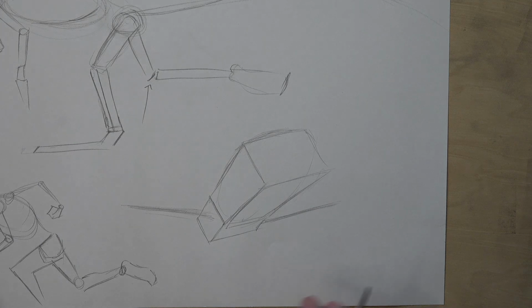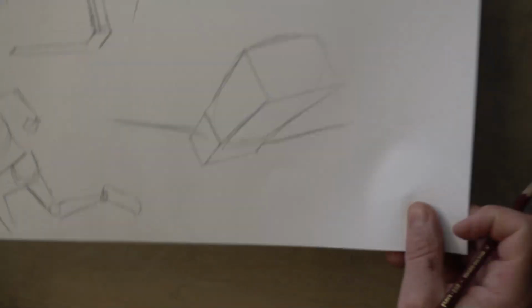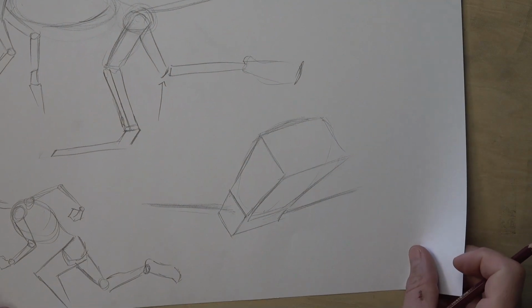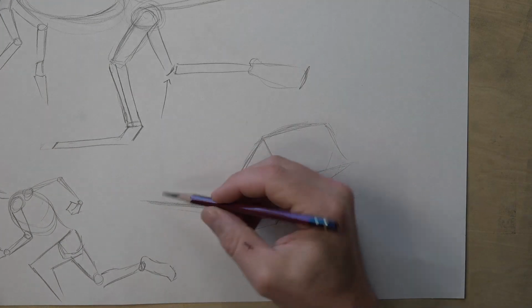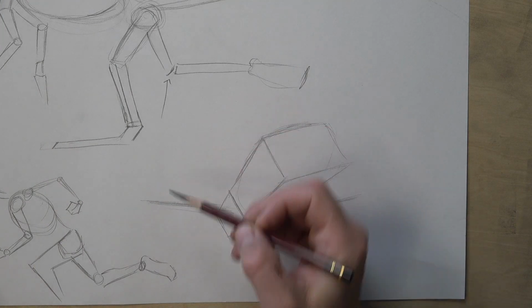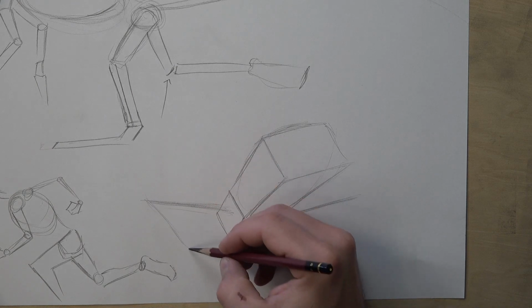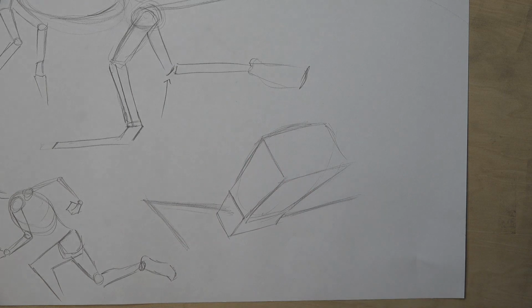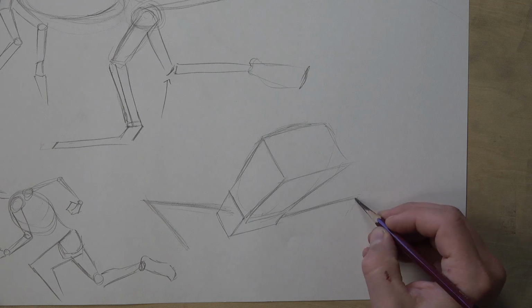So now I'm going to move my paper up just a tiny bit, so you can see the edge of the page. And now I'm going to draw the downward angle of the lower leg. It comes like that. Here is the downward angle of this leg right here.